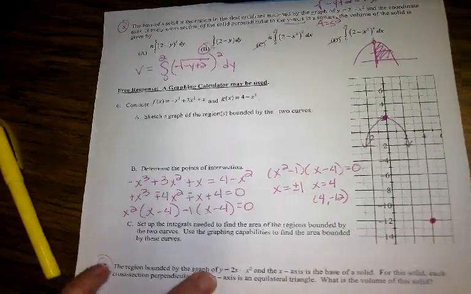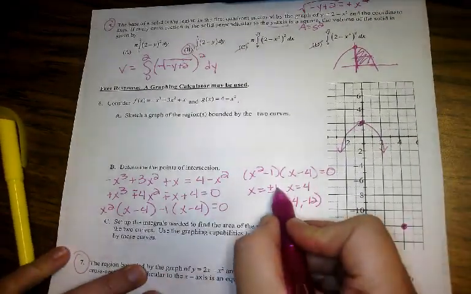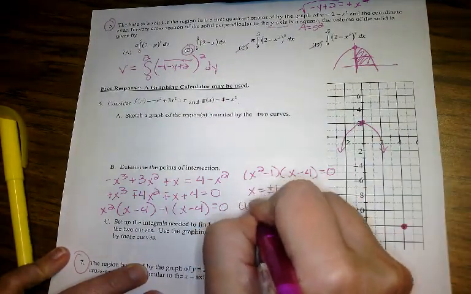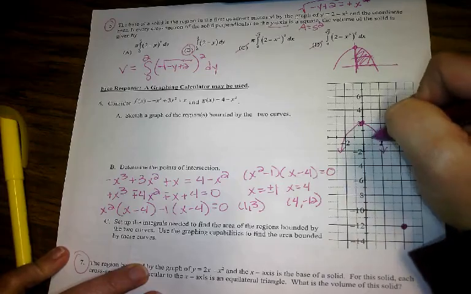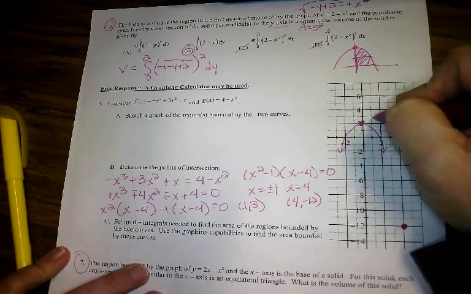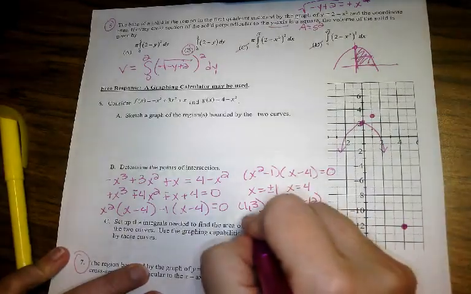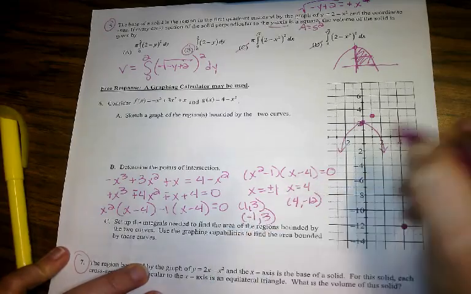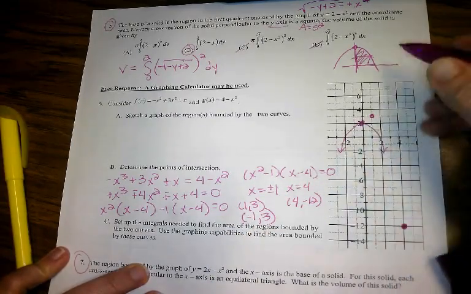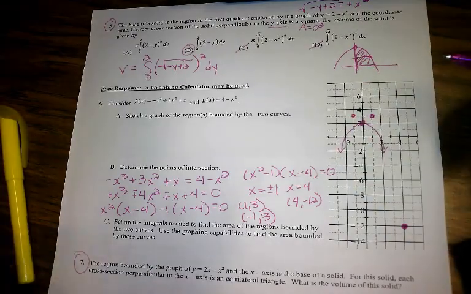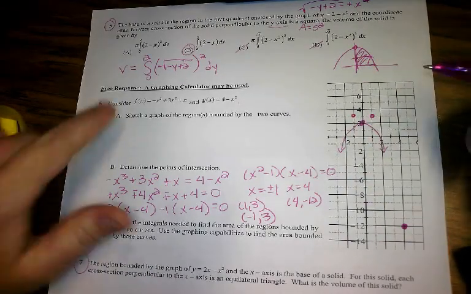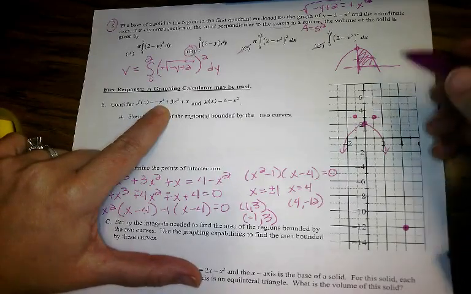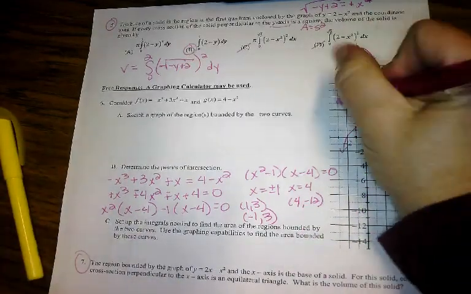At 1, 4 minus 1 is 3. So 1, 3 is another intersection. And when I plug in -1, that should also give me 3. Very interesting. I know this is a cubic graph, so my end behavior is going to be like up here and down here. So I know it's going to end up like that.